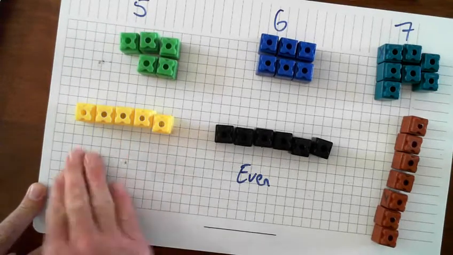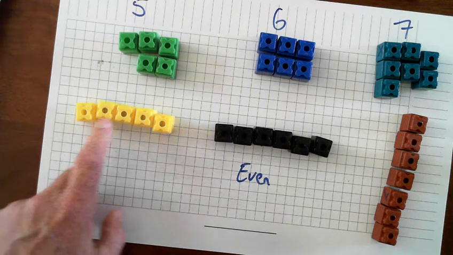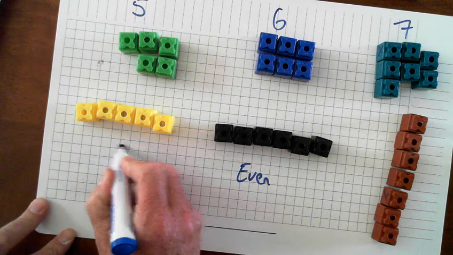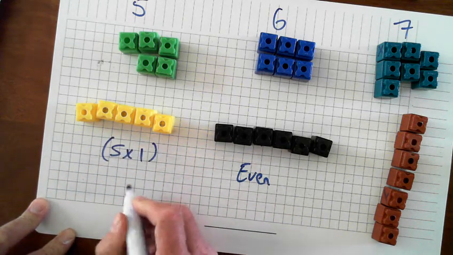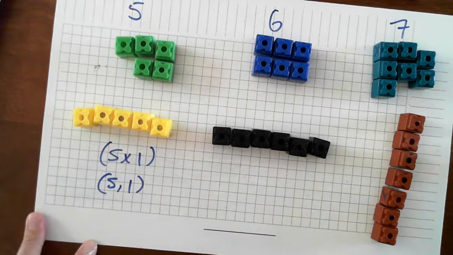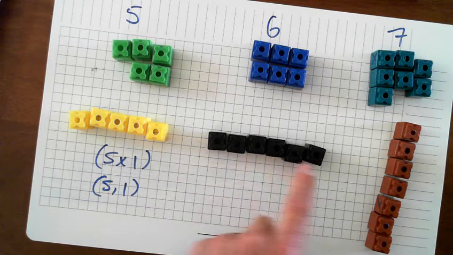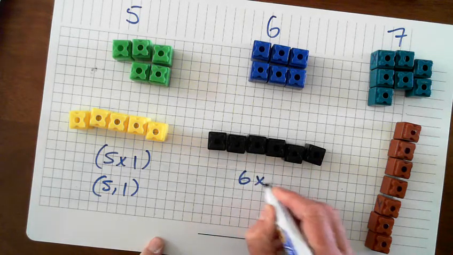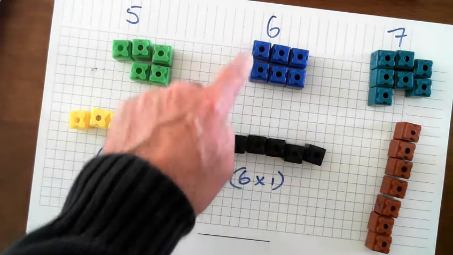Now we're moving on up to 5. How many factors do we have of 5? We have 5 times 1. So the factors are 5 and 1. 6, how many factors do we have of 6? 6 times 1. And we have 2 times 3.